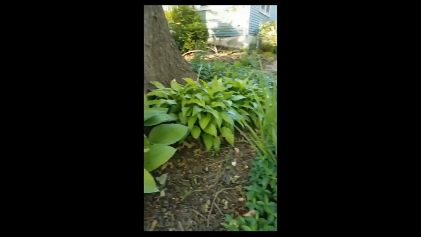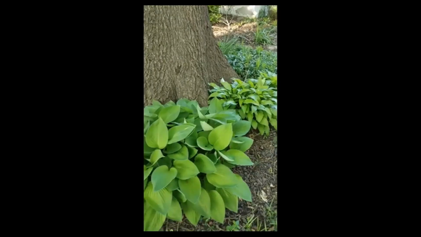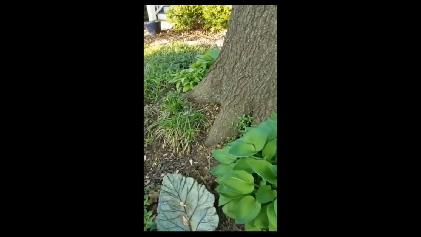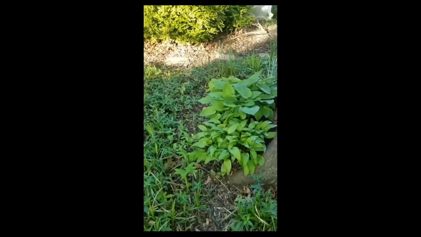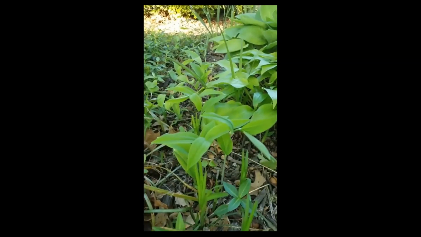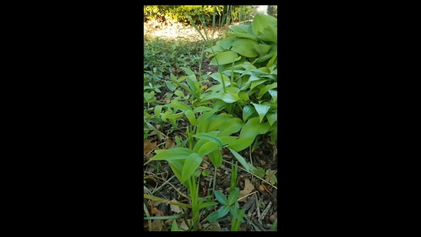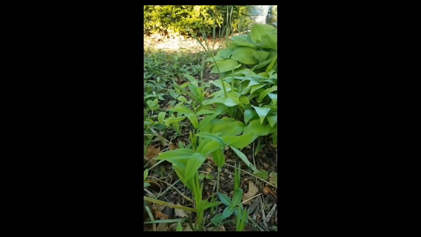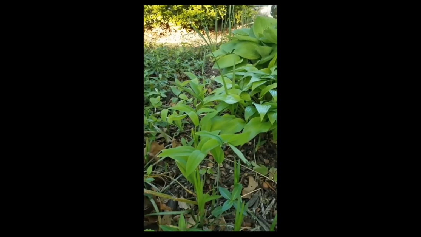And then, of course, I have the traditional hostas around the bottom of my oak tree here that I've mulched around. Another native I have coming up over here is Solomon's seal. And that's not quite blooming yet, but it's a lovely little woodland plant. It adds some height. It's nice to mix in with the hostas. And it's got little white blossoms that will hang down from there. And so that is Solomon's seal.